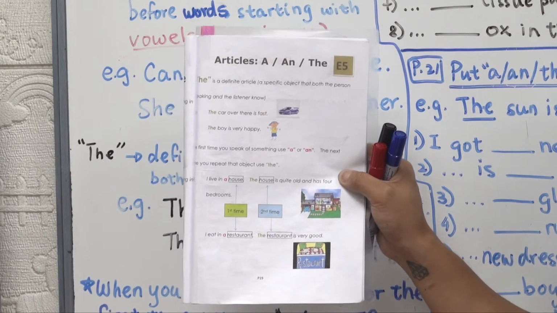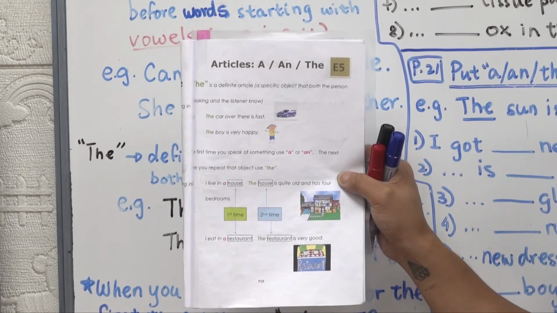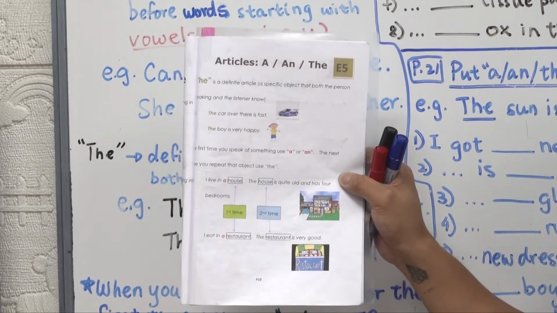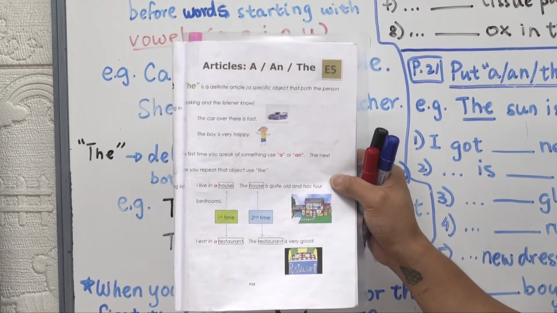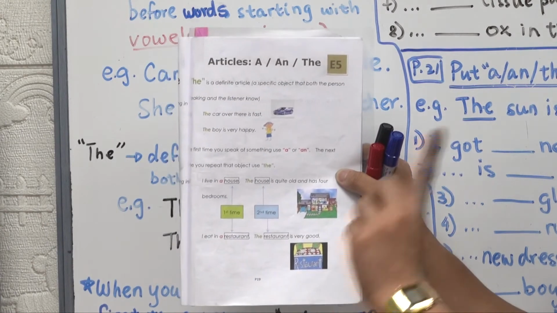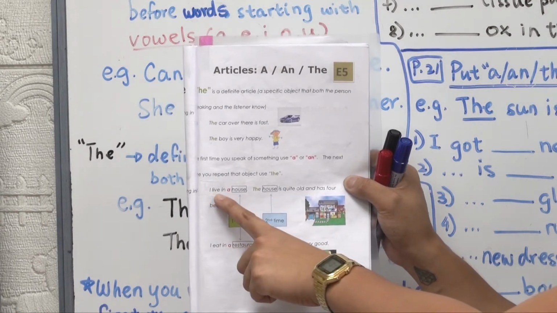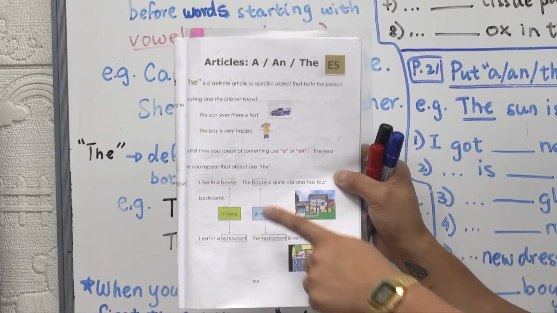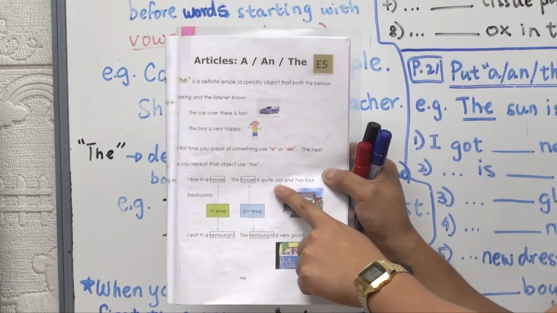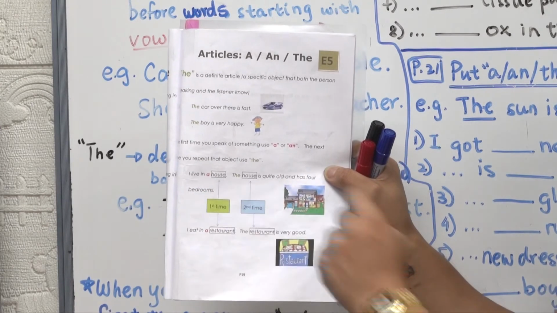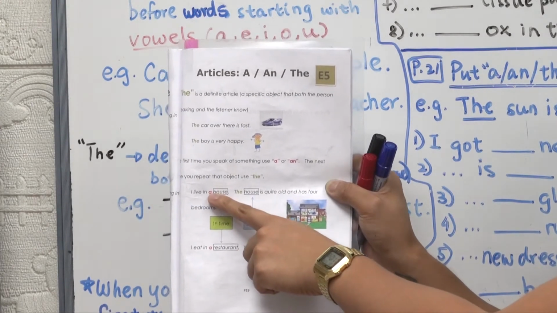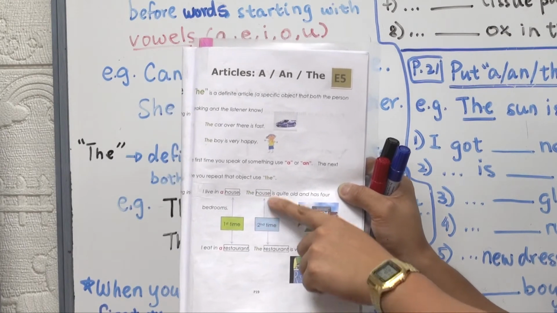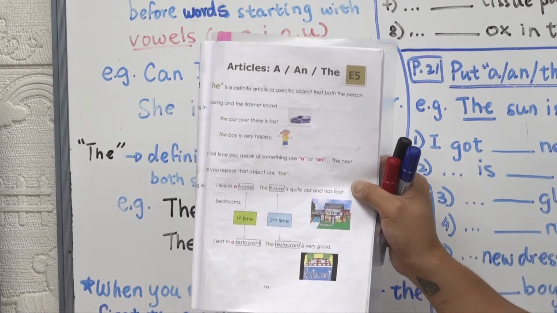Now, if you speak of it for the first time, you use a or an. The next time that you have to repeat the object, you will use the. So for the first time, you will say, I live in a house. And then you will mention that house again. So the house is quite old and has 4 bedrooms. Here we use a the first time we say house. The is used the second time we say the object house.